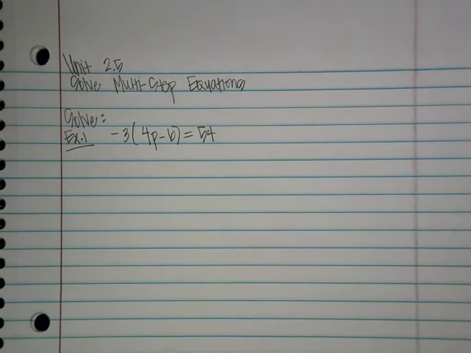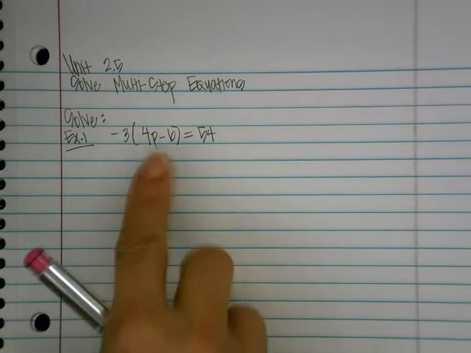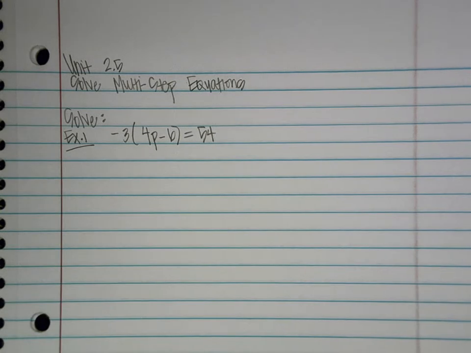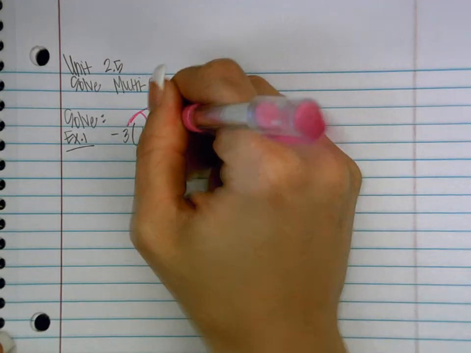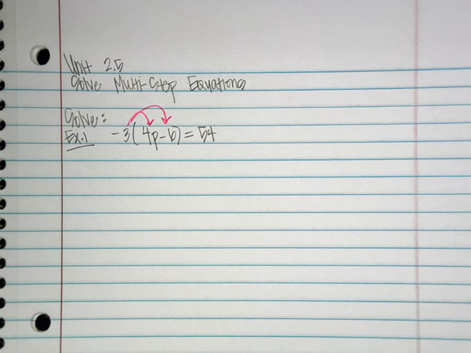So, anyone think they know where you would start? In the parentheses? Okay, you would start by doing anything that you could in the parentheses. Is there anything to do in the parentheses right now? No, so then what? Distribute, right. Distribute means to multiply. Remember, you only multiply by what's in the parentheses.